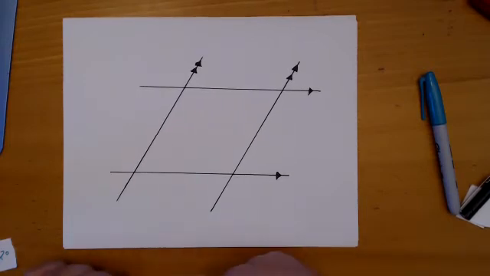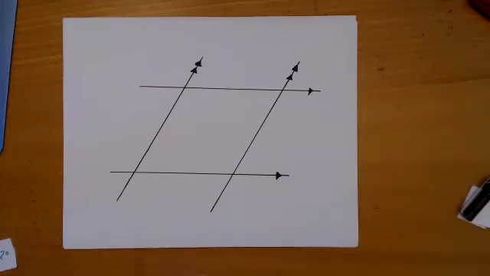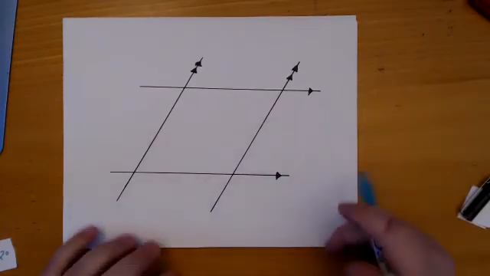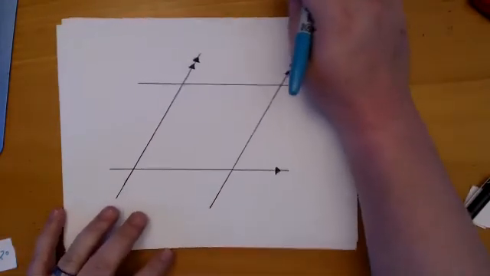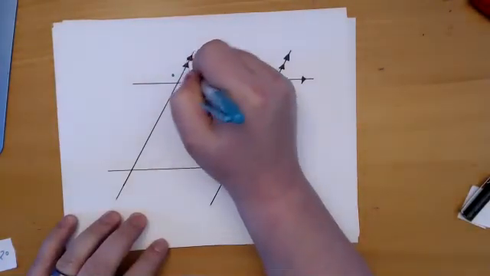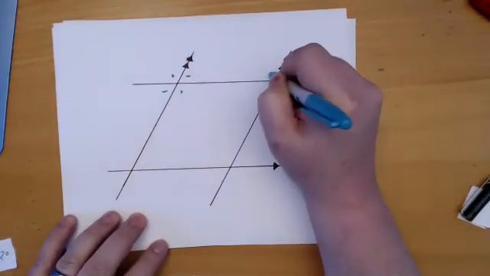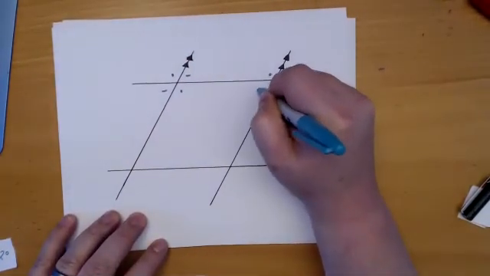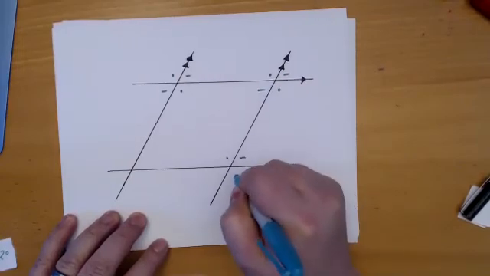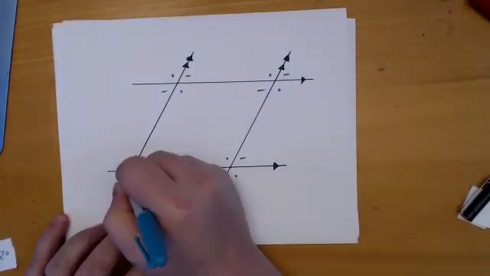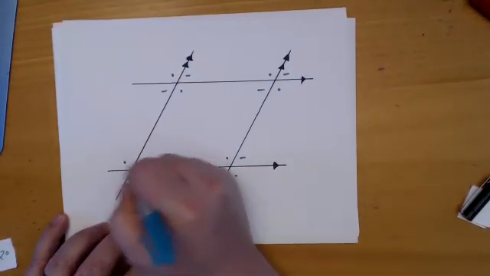So if you want, we can go around this thing and do dots and dashes. Remember, you just go in a circle. So dot, dash, dot, dash, dot, dash, dot, dash.